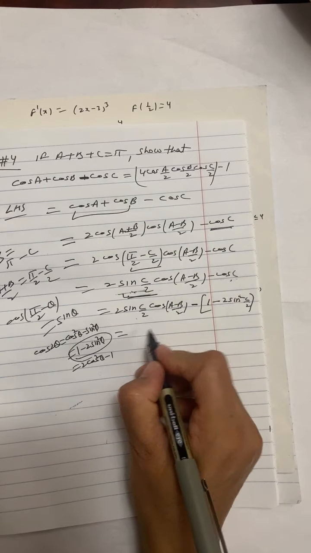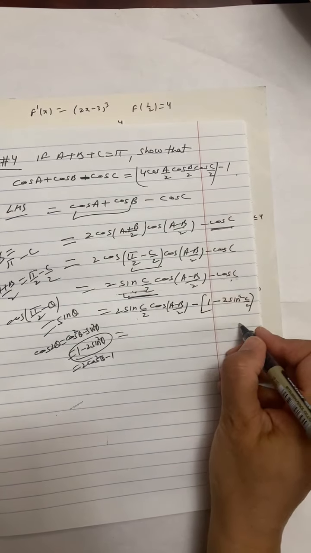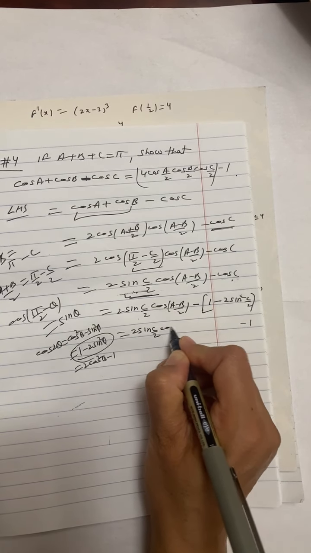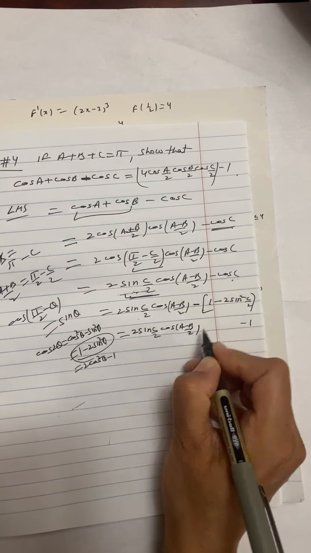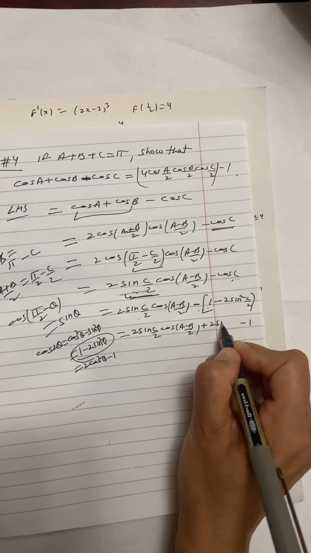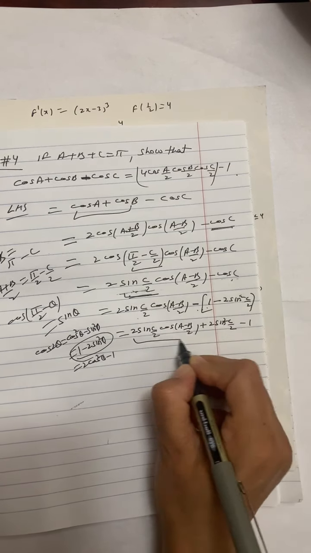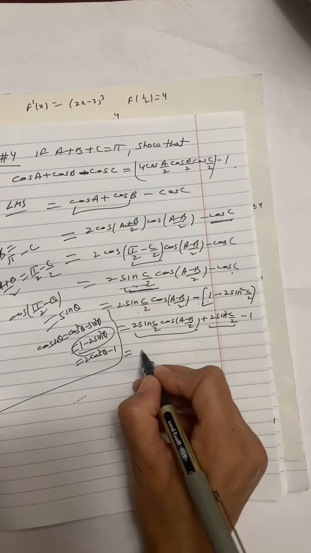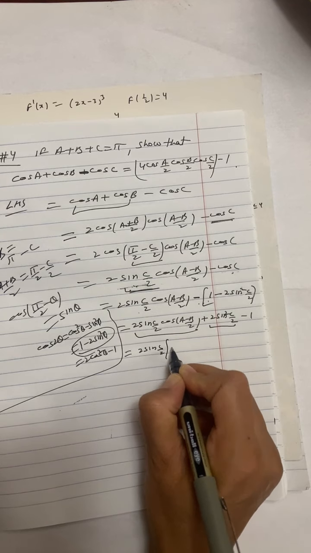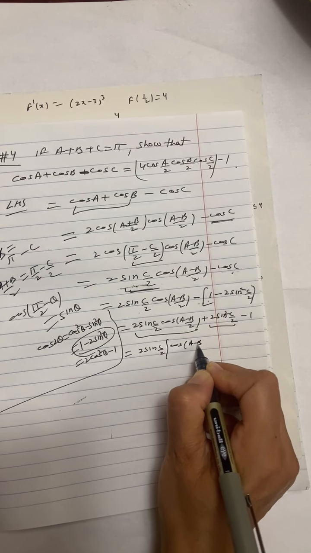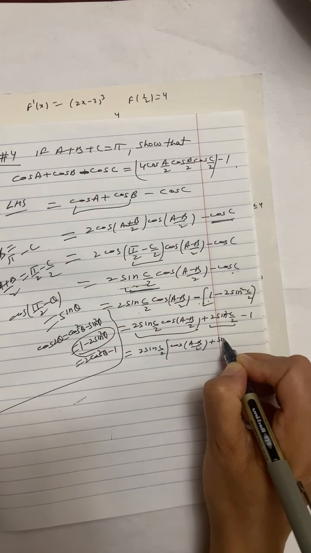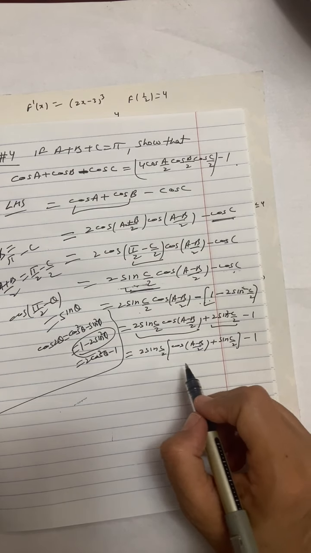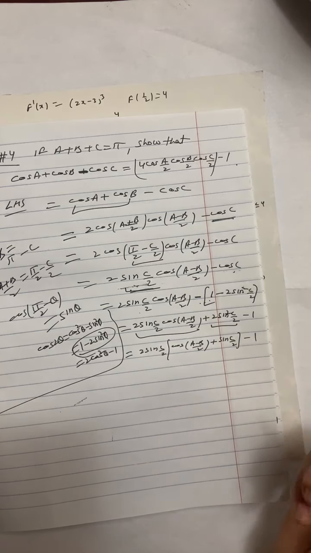And now, this negative 1 we need, so I'm going to keep it at the end, and I'm going to open this again, cos a minus b over 2, negative 1, and this becomes plus 2 sine square c over 2. And now from here and here, as you can see, I can take 2 sine c over 2 common. So I got cos a minus b over 2 plus sine c over 2. I can't use the formula because it either has to be cos cos, sine sine, but here I have a mix of cos and sine.